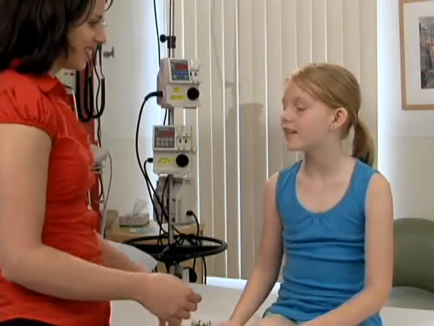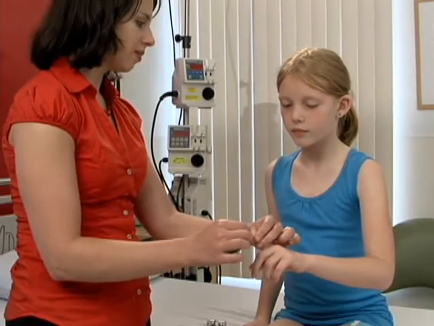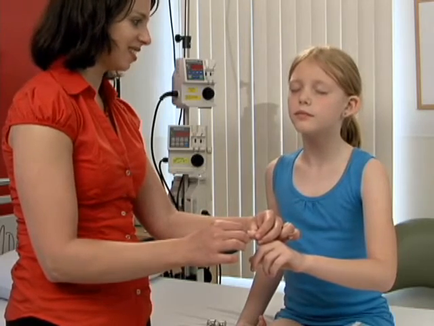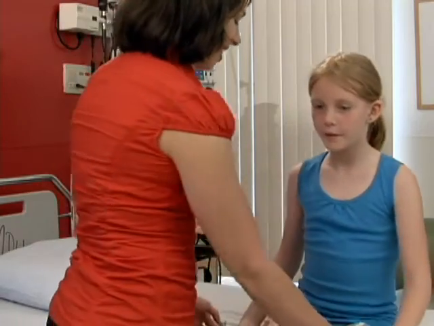Let's do the other hand. Same thing. It is important that the patient describe the position of the joint by moving the distal part of the joint, not the whole joint. So we'll test the same way. This way's up, that way's down. Okay, close your eyes. Ready? Okay. Down. Very good. That is perfect.